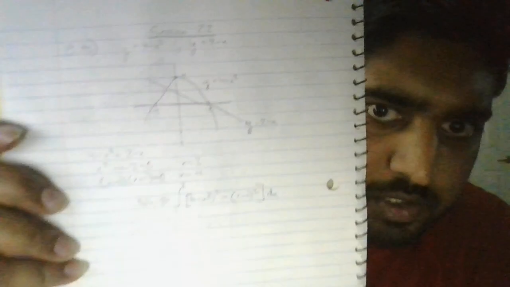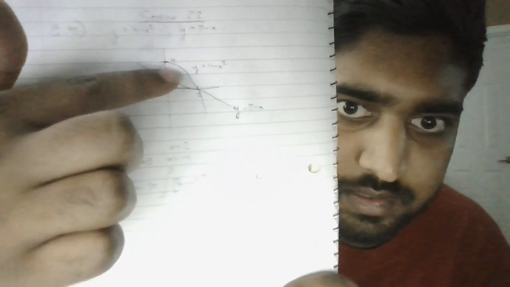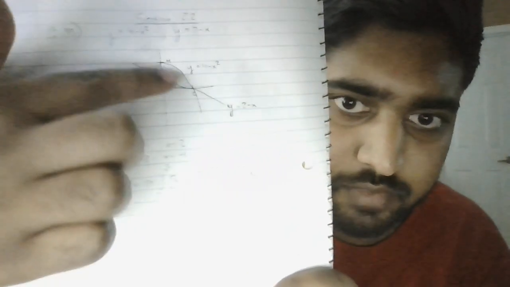So I drew out the graph and set up the equation. I hope you can see this a little bit better. I'm sorry about that glare. But pretty much this is the graph, and as you can see, this is the region that we're calculating the volume for in the first region.